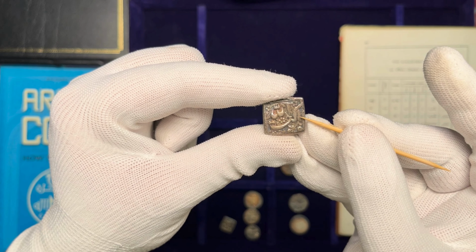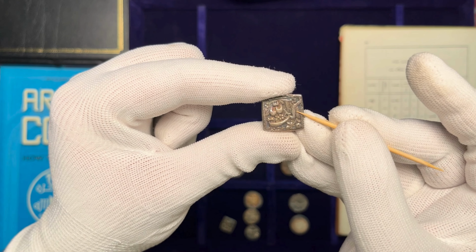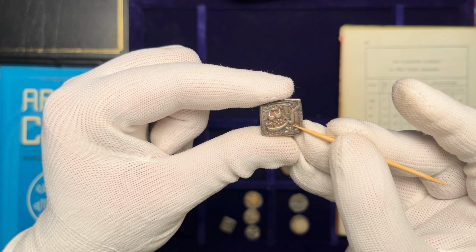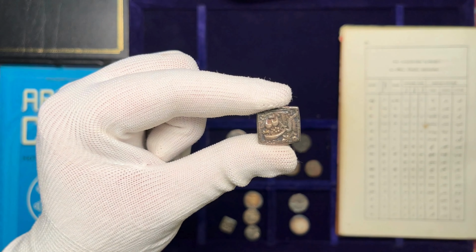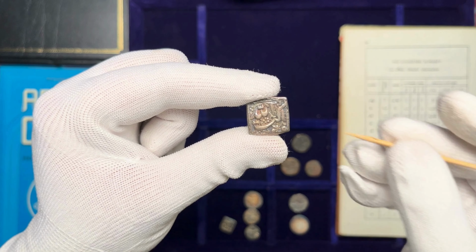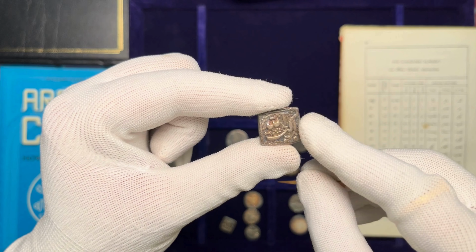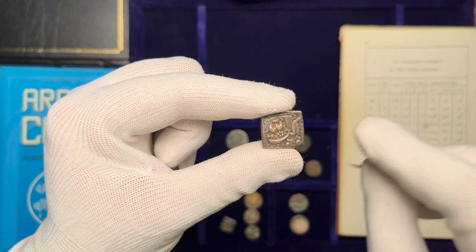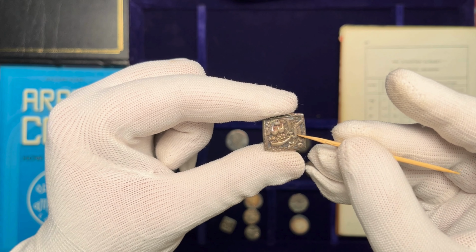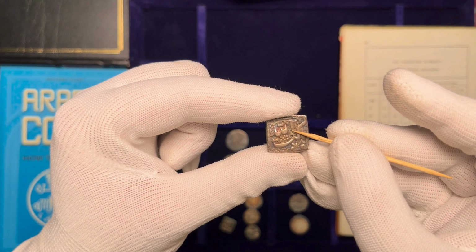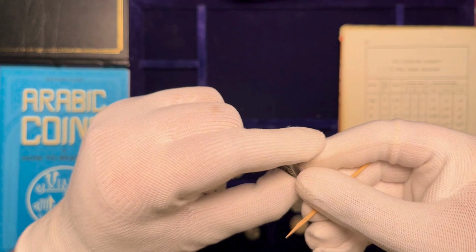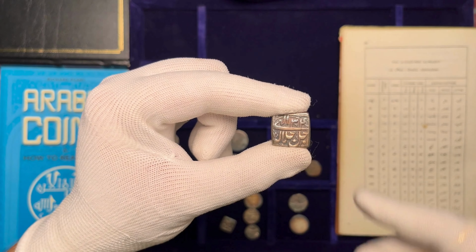Now this formula occurs differently across different coins. On some coins the entire phrase is found on the obverse, and the reverse has the month name and the year as well as the mint. Whereas on coins such as the one I am holding, the formula is spread across the obverse and the reverse. So you have Alif, Kaf, Be, Ra, and then Allah. Now we are going to be taking a look at the reverse of this particular coin.